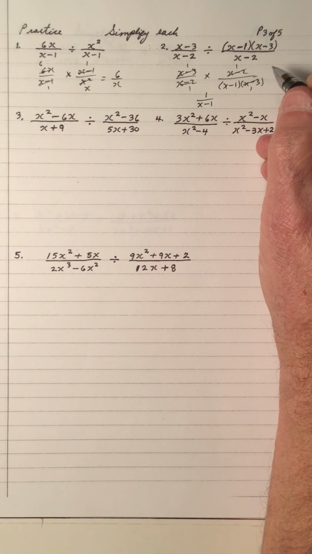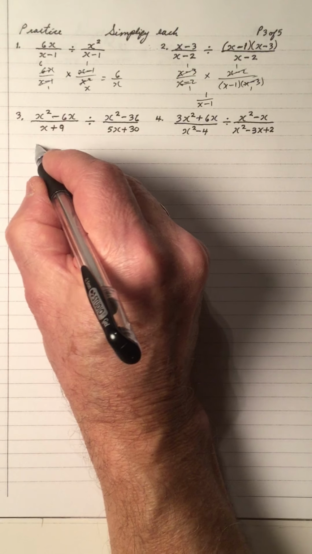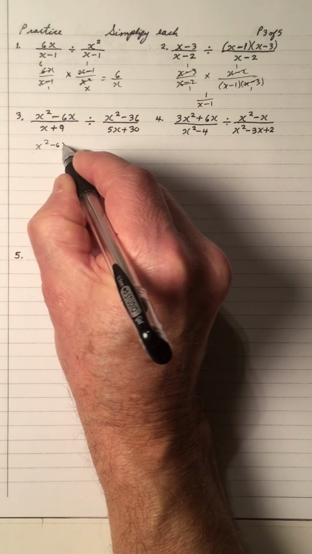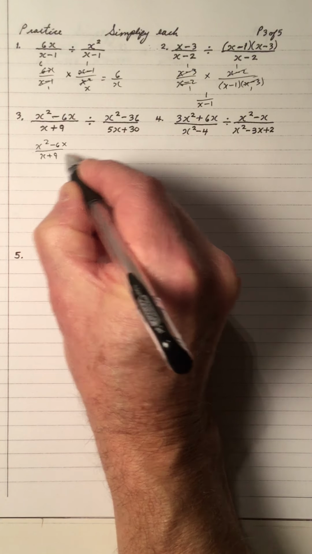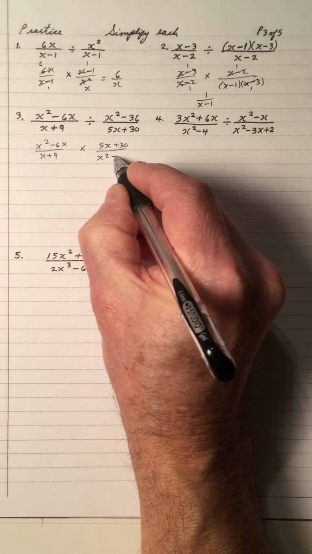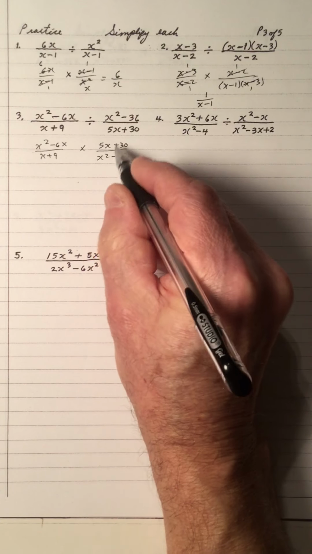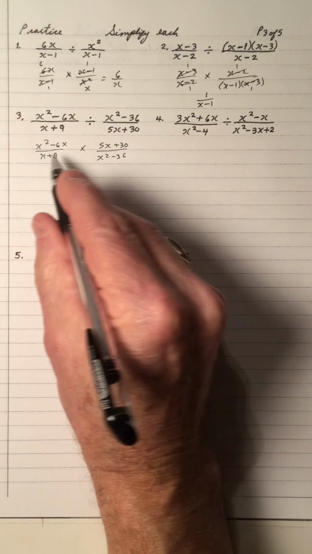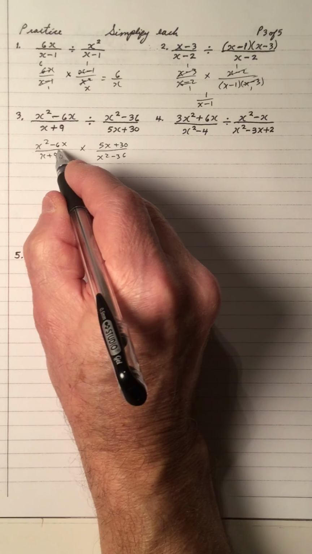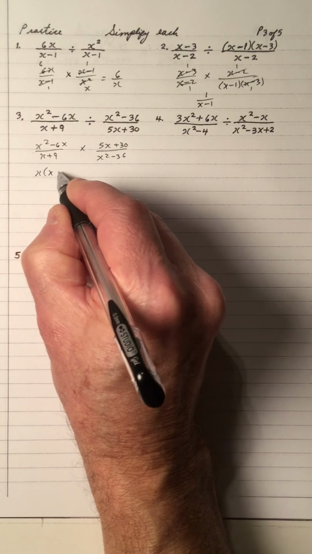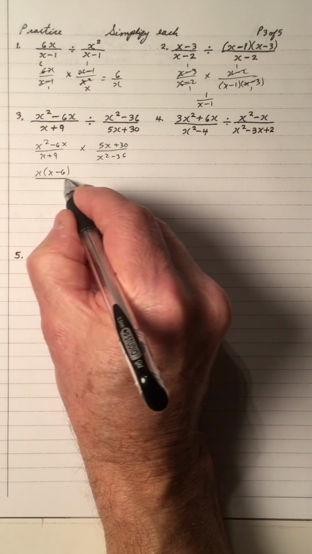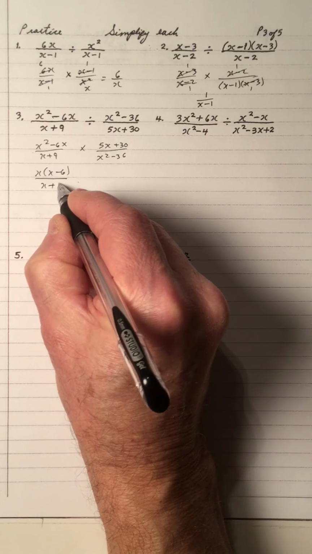Okay, here we go. Number 3. When we're dividing rational expressions, we multiply by the reciprocal. Okay, reciprocal is on the right. We have to factor everything if we can. So x squared minus 6x, x is the GCF, we get it. X squared divided by x is x. Negative 6x divided by x is negative 6. X plus 9 can't factor.